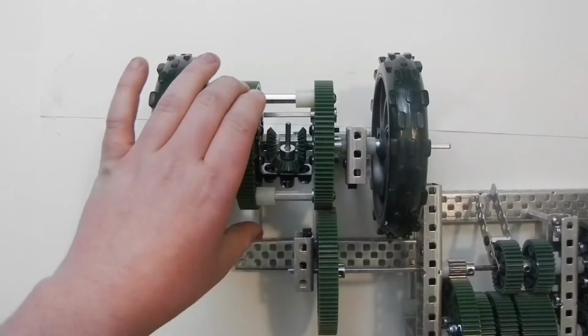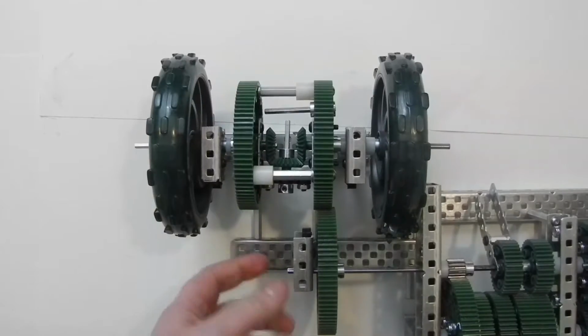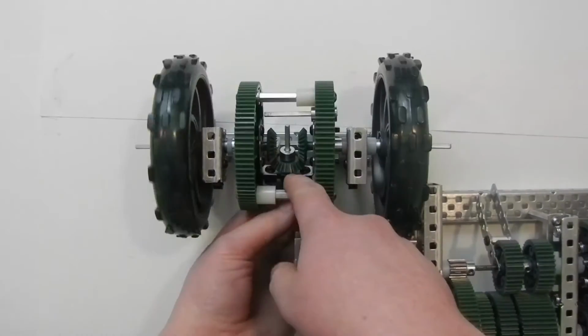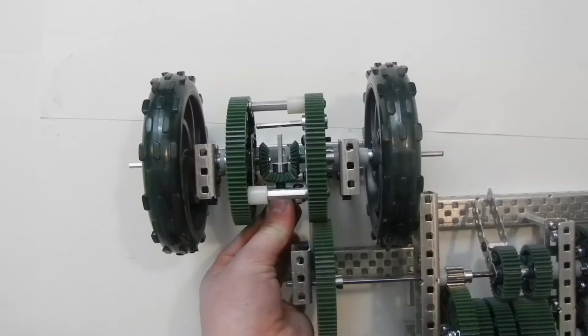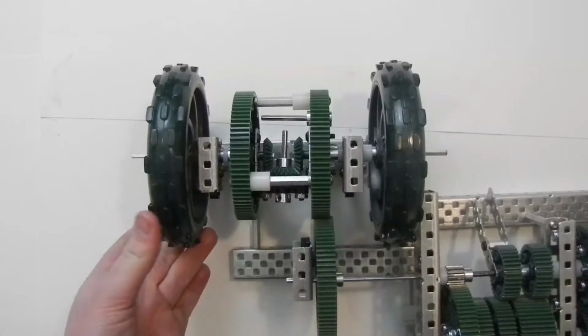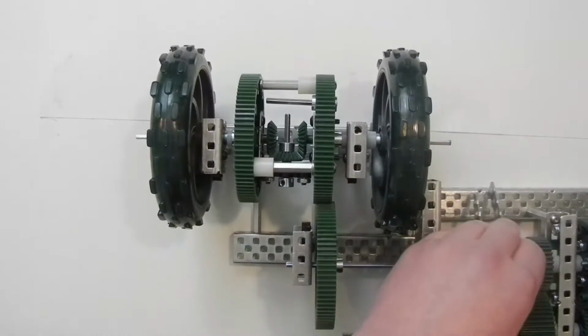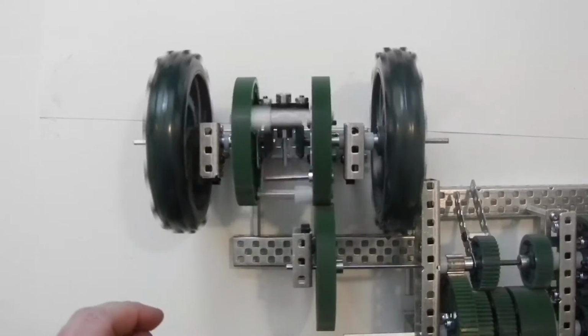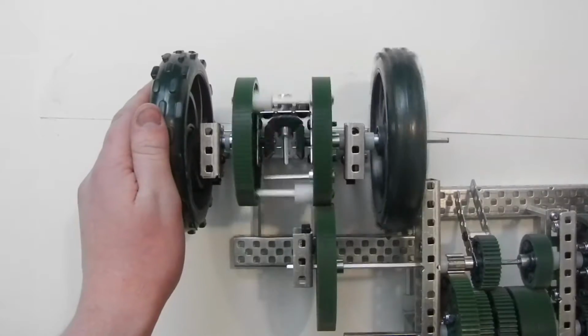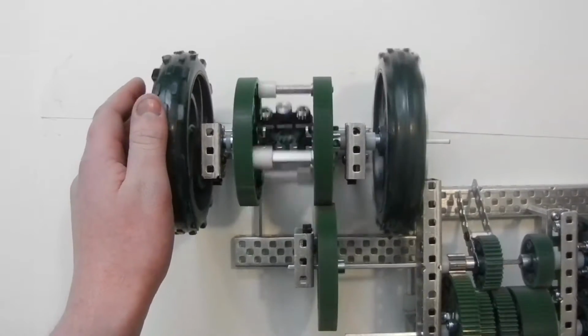So as you spin it around, it acts as if this gear did not rotate, in a sense. But that allows you, as you spin up, to distribute the power among the wheels.